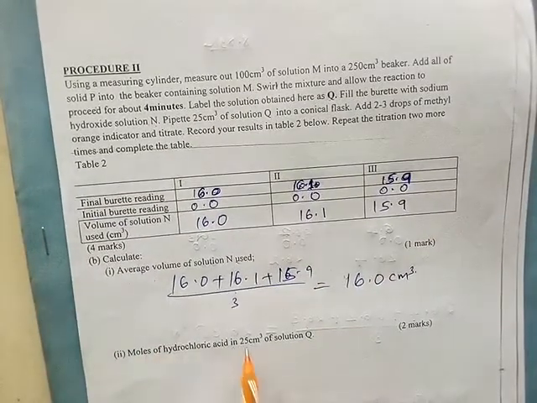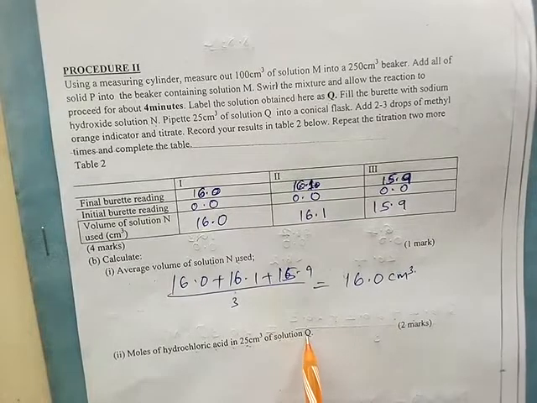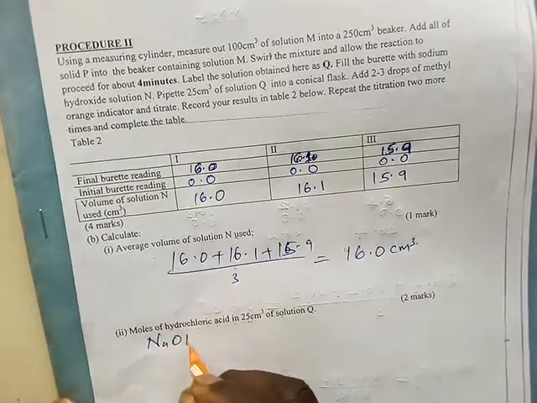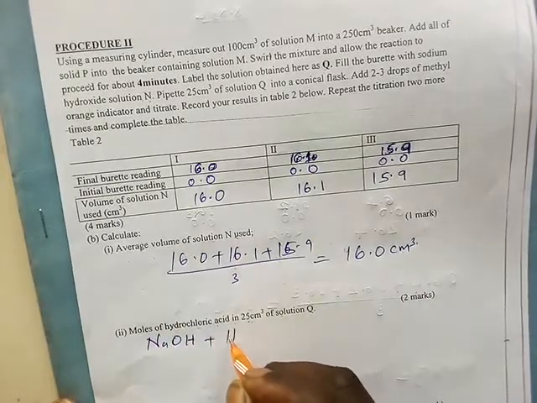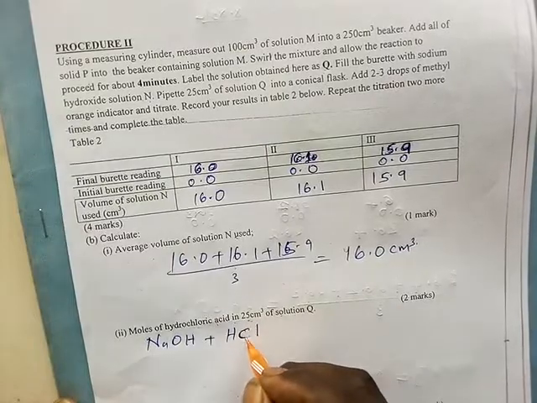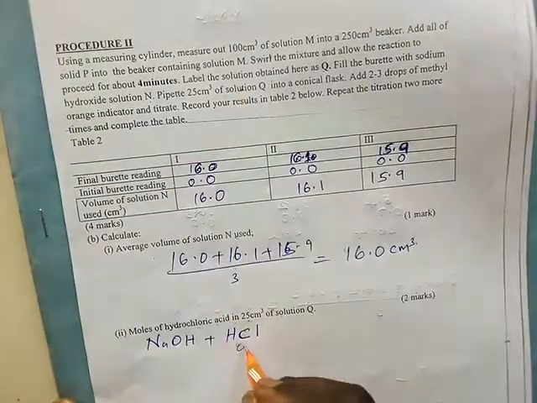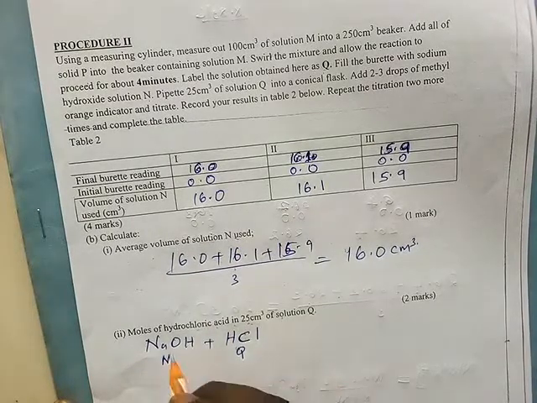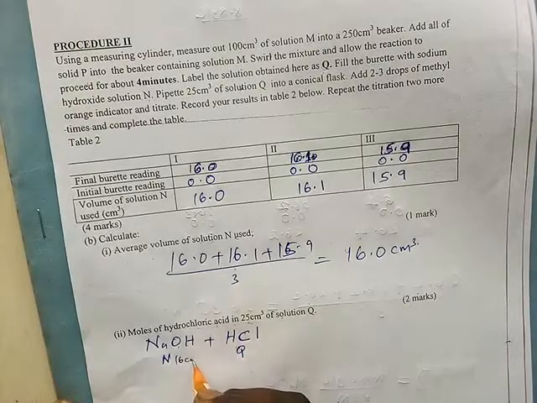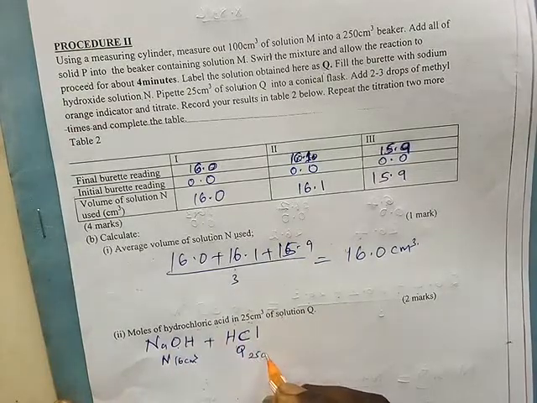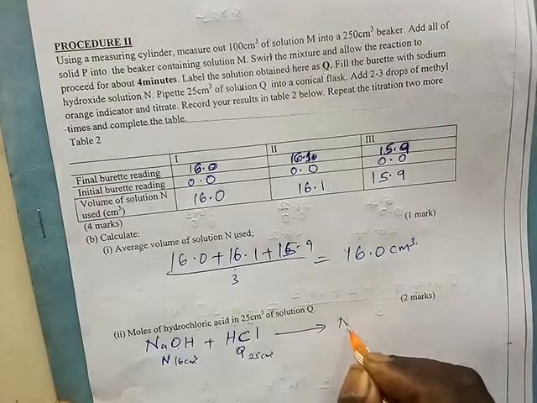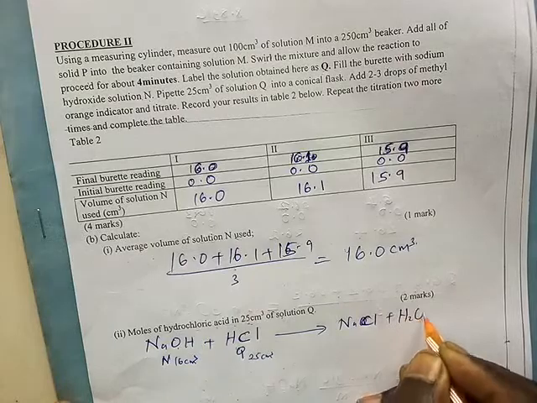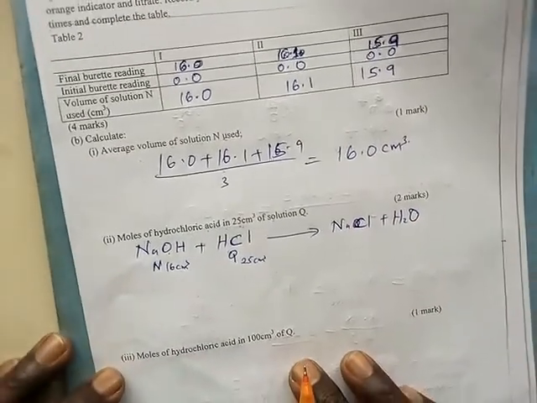Moles of hydrochloric acid in solution Q. Now here it is sodium hydroxide which is reacting with HCl, but this HCl is not M but Q. This is Q and this is N. So this one is 16 centimeters cube and this one is 25 centimeters cube, which will give you sodium chloride plus water. That's what you get.